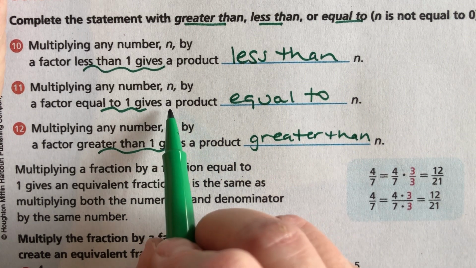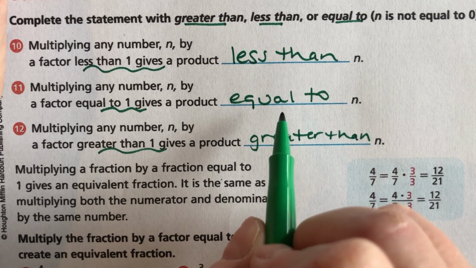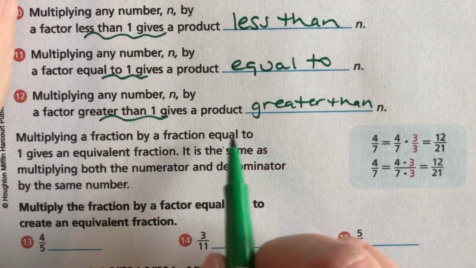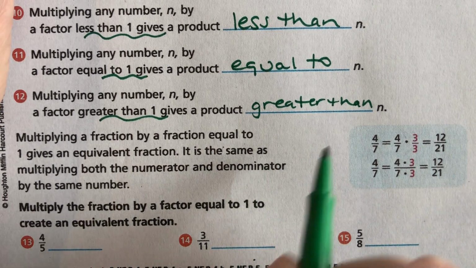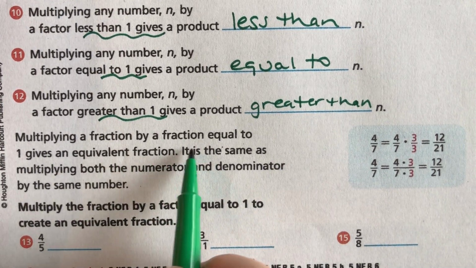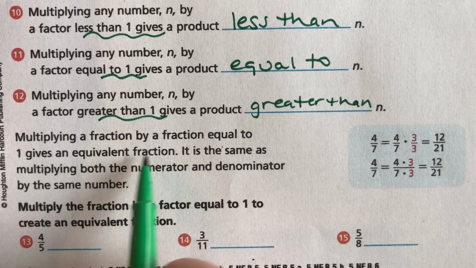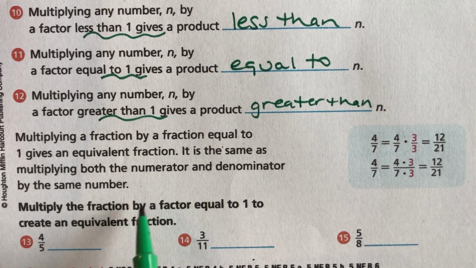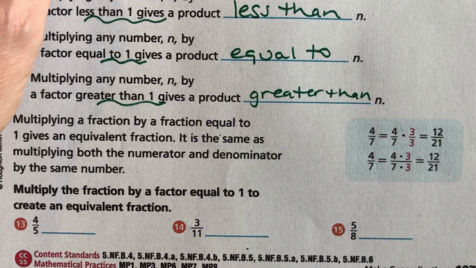If you multiply by 1, it's still the same. It's still going to stay the same even though it's a fraction. And if you multiply by something greater than 1, you're going to get something greater than that number. So multiplying a fraction by a fraction equal to 1 gives an equivalent fraction. It's the same as multiplying both the numerator and the denominator by the same number.